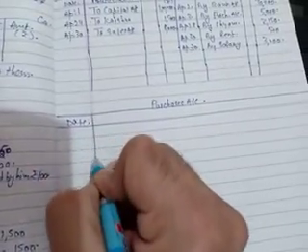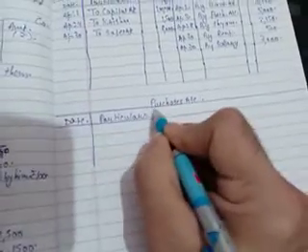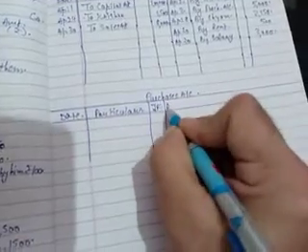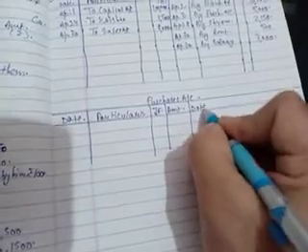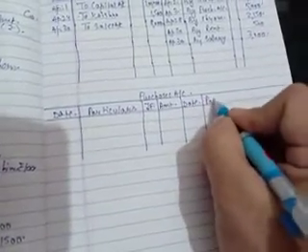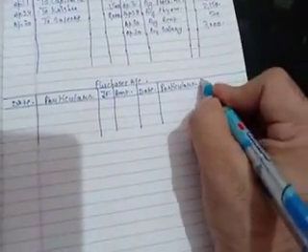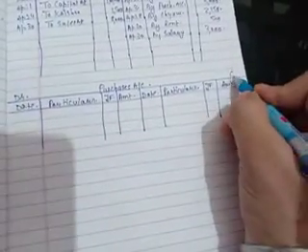Date, particulars, general folio, amount, date, particulars, general folio, amount, debit, credit.